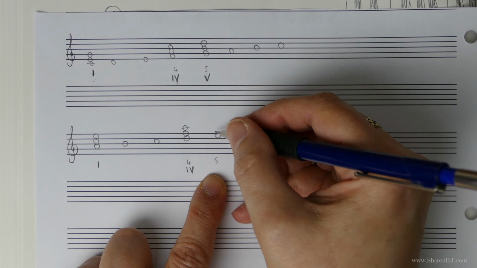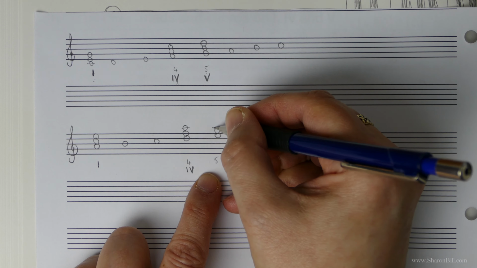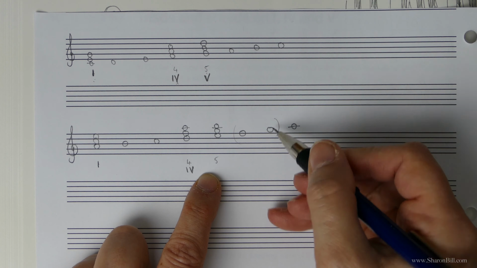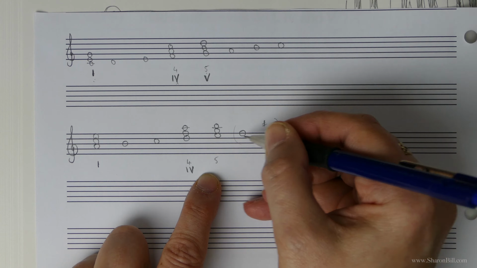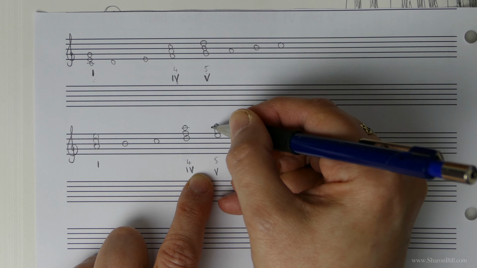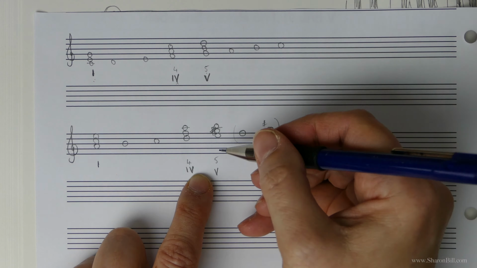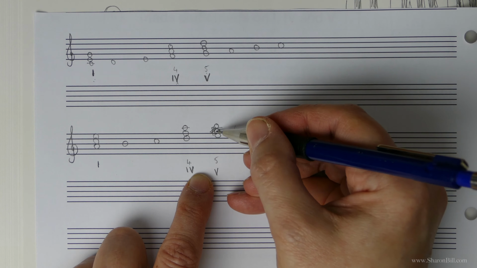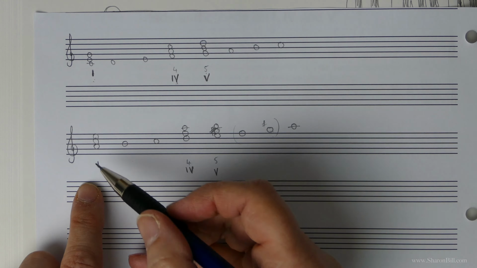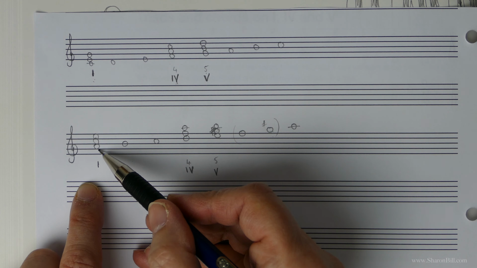Now here we've got E, G, B. This isn't quite ready yet though, because you know that the G sharp would be raised, and so in chord 5 the middle note would always be raised in a minor key to show that raised 7th when it's included in your triad.